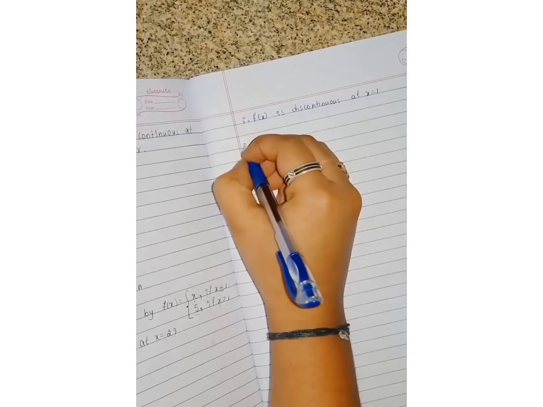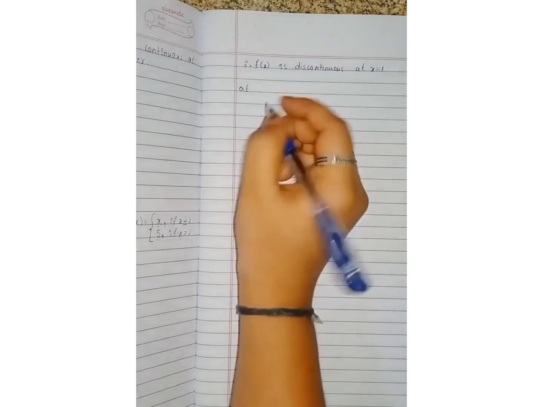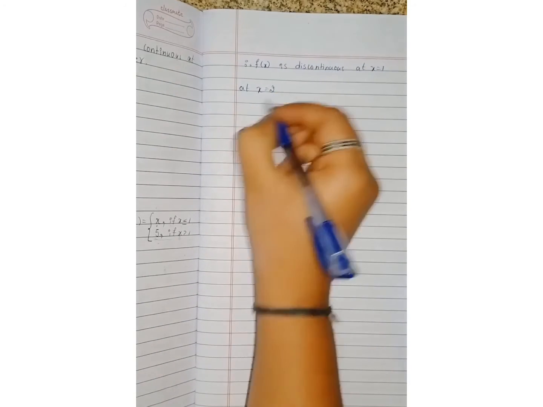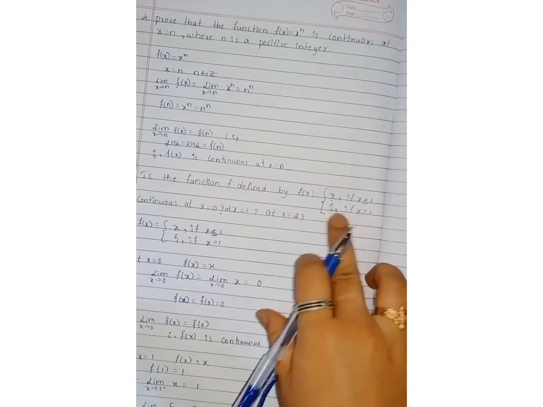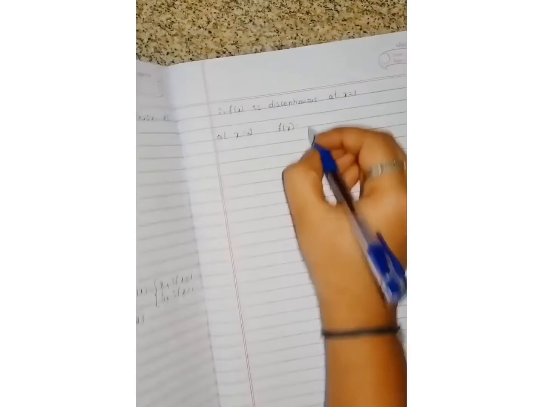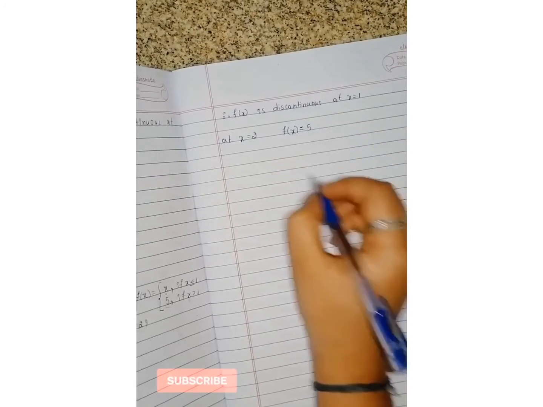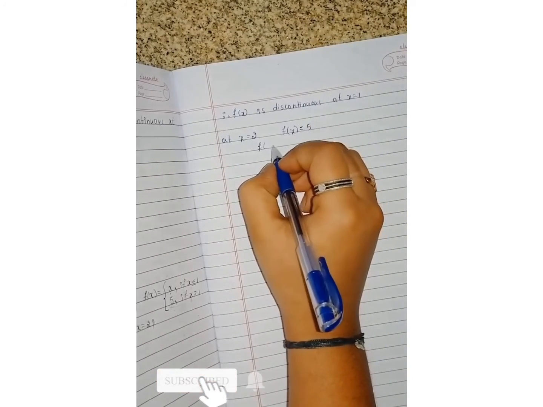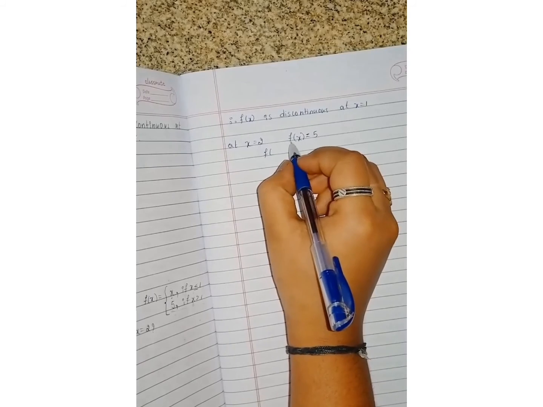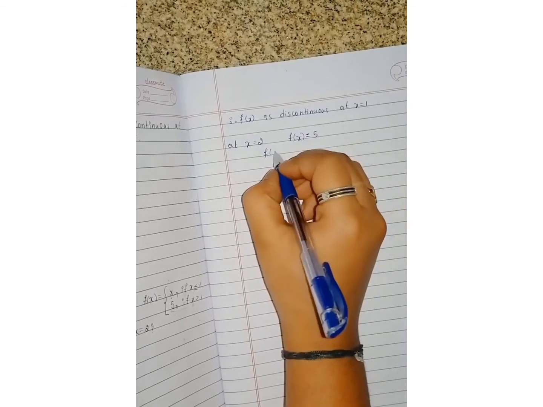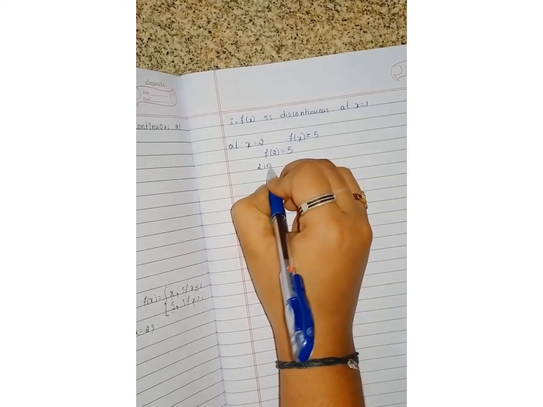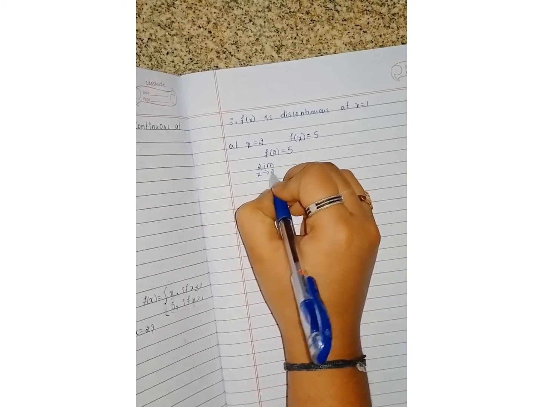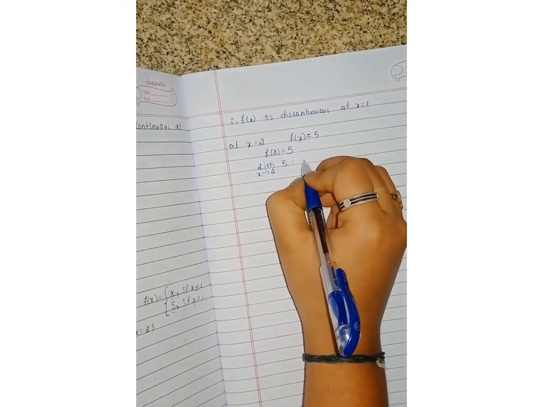And the next one is at x is equal to 2. The function at x is equal to 2: if x is greater than 1, the function is 5. So the function here is 5, a constant function. So f of x is equal to 5, and f of 2 is also equal to 5. Next, limit x tending to 2, the function is 5, which is 5.